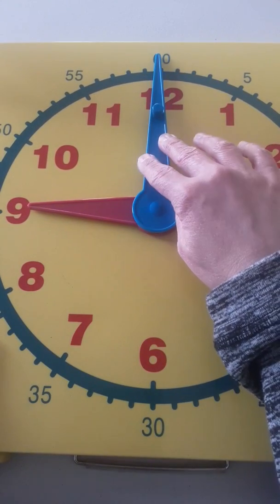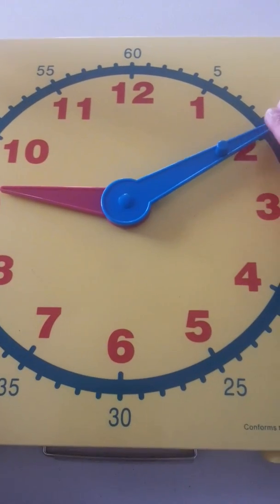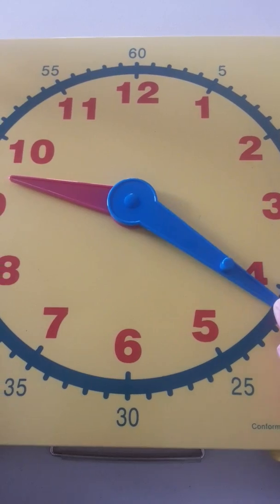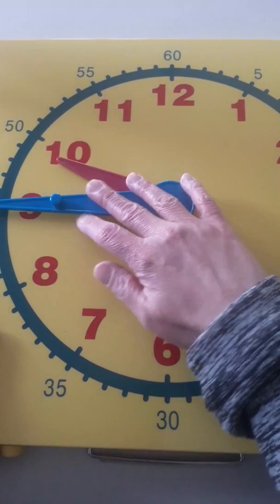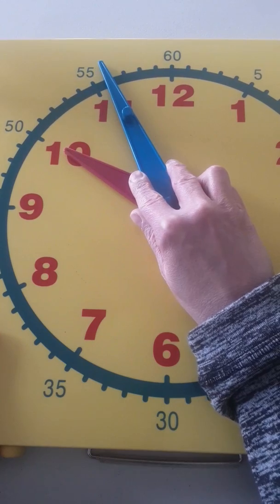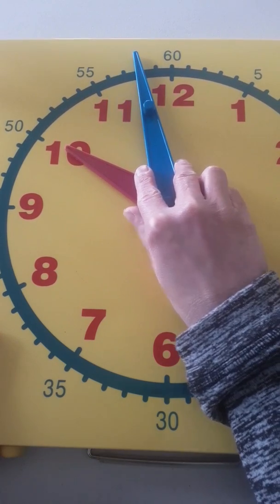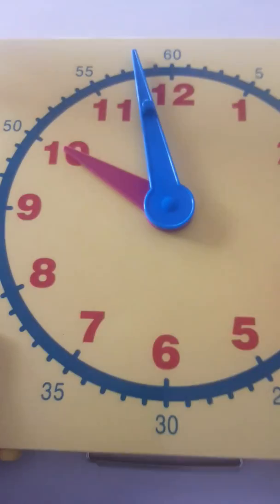I'm at 9 o'clock. 5, 10, sorry, you can't really see this. 15, 20, 25, 30, 35, 40, 45, 50, 55, 56, 57, 58. Check that out. It is very, very close to the 10, not quite there. So you're going to have to be very careful with that.